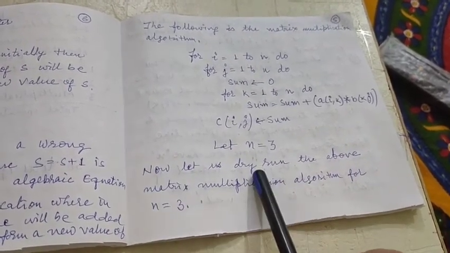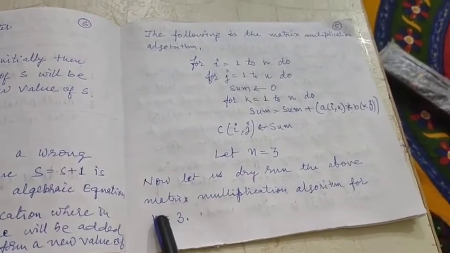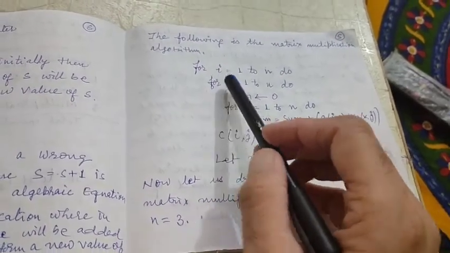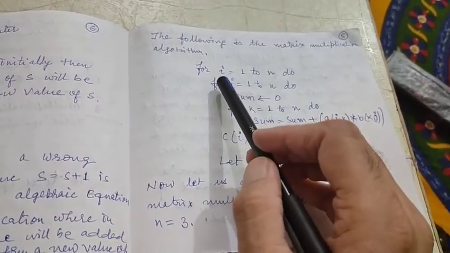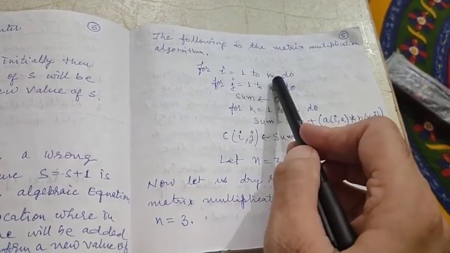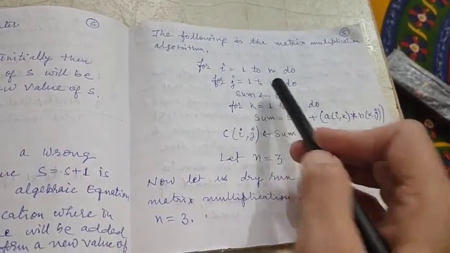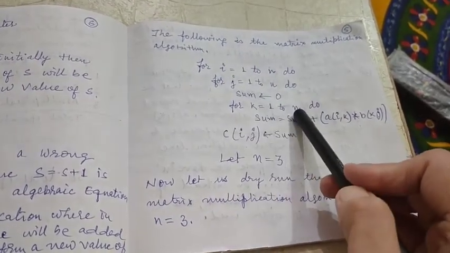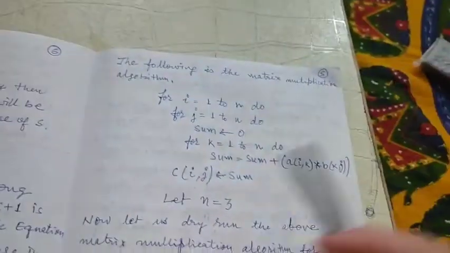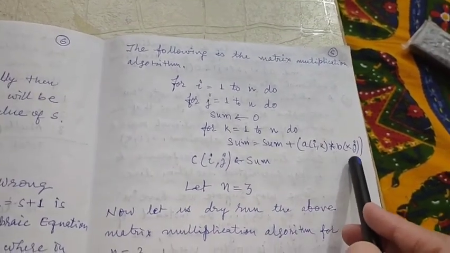Now let us dry run the above matrix multiplication algorithm for n is equal to 3. Because this matrix multiplication is row major order, therefore i will go from 1 to 3. Same j will go from 1 to 3 and k will also go from 1 to 3. Sum is equal to sum plus Aik into Bkj.